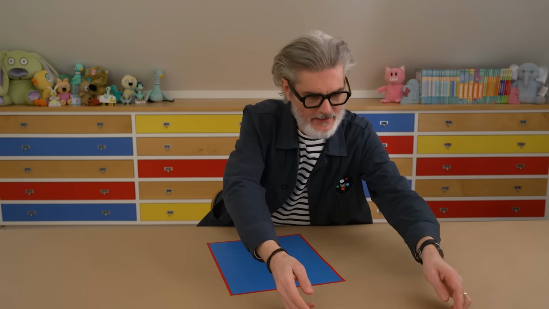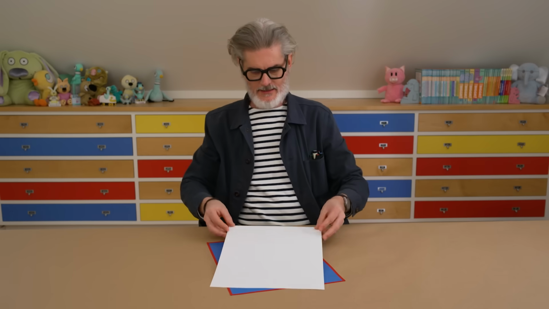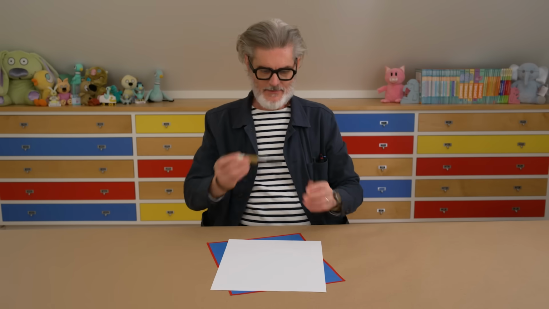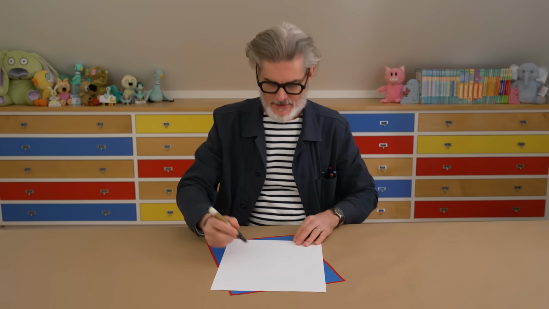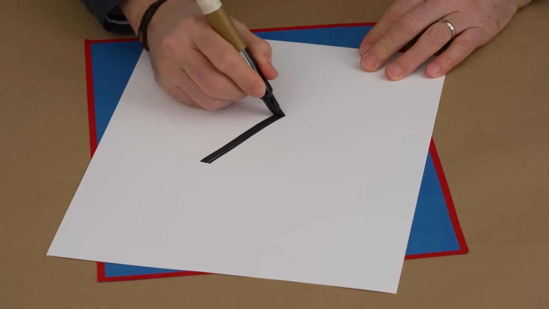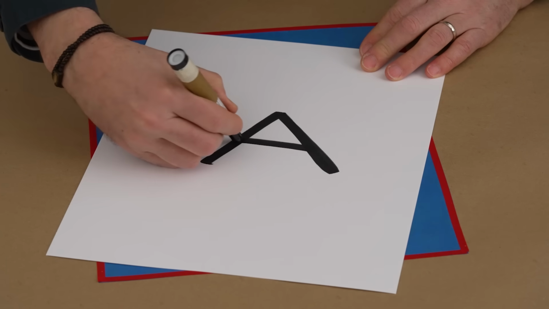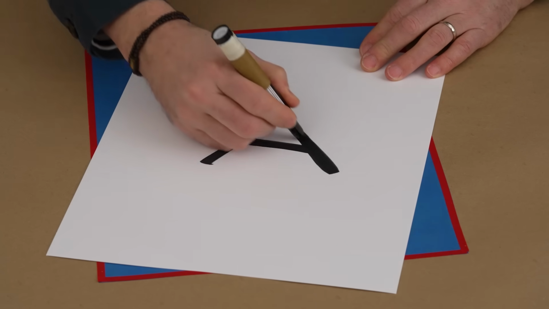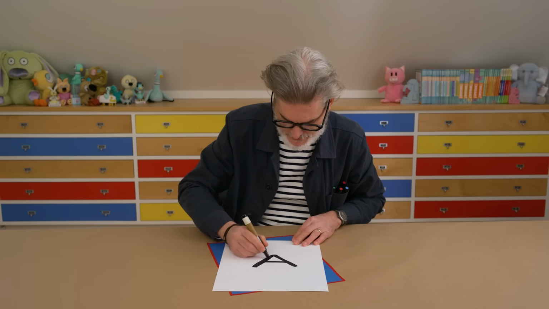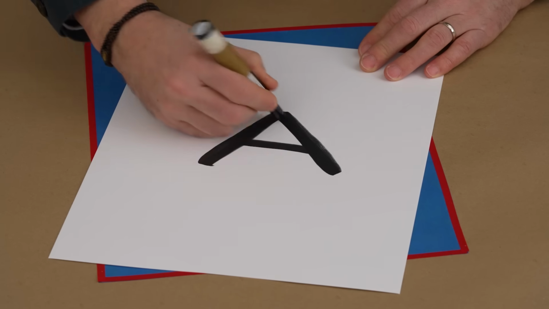I am excited. I am going to get my sketch doodle paper, my sketch doodle pen. Here's the first letter of the alphabet. It is the letter A. Wow, I like the letter A. Make a big old A here.